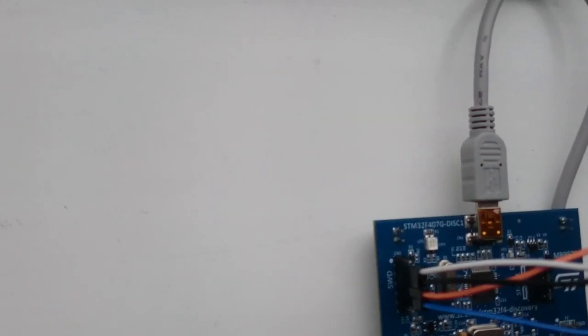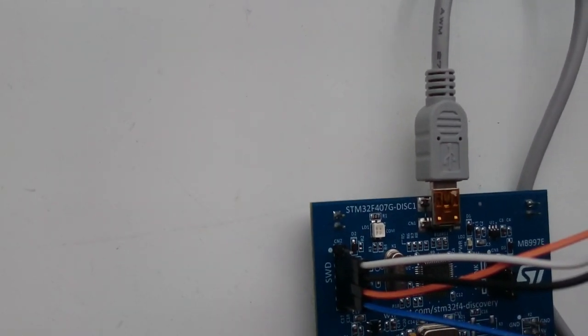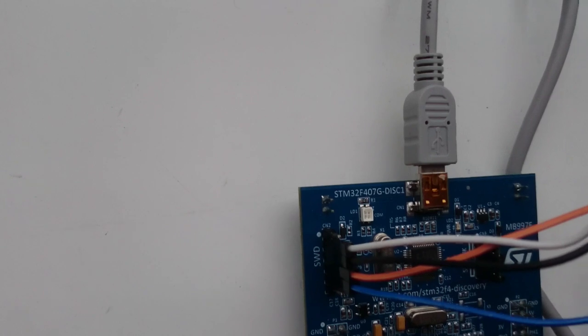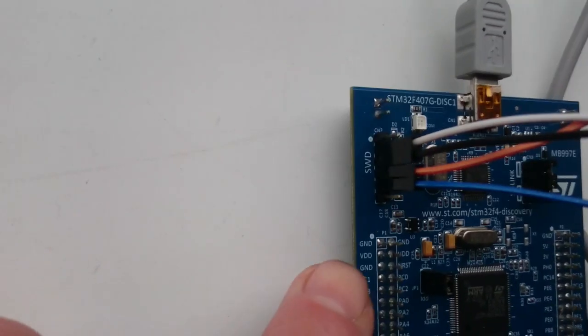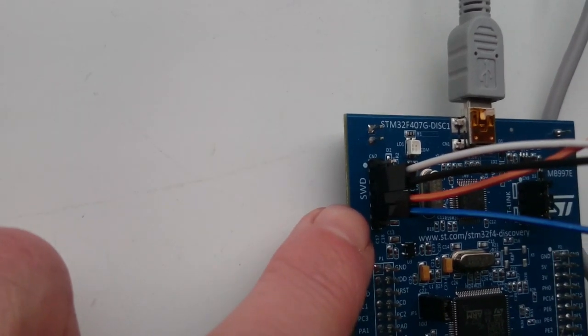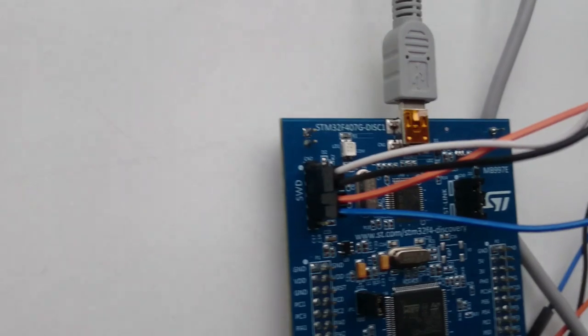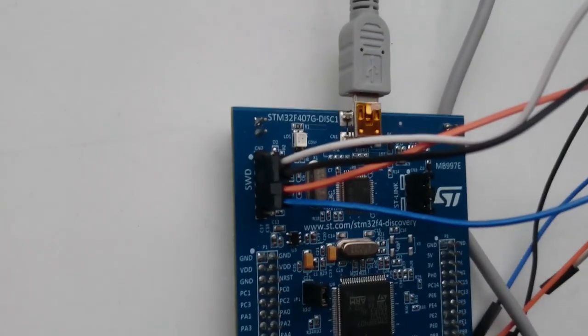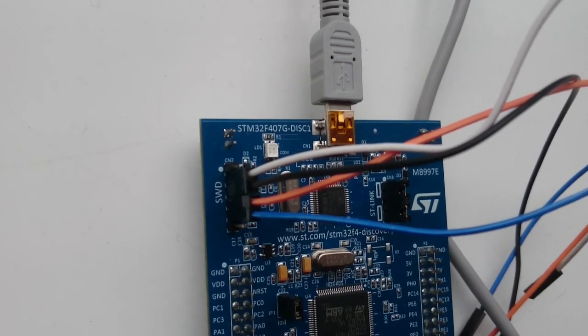This is an STM32 Discovery board, Discovery 1. On the side there you can see a header called SWD, that's Serial Wire Debug, and there's actually 4 wires coming out of there. They will be the 4 wires which we connect to our microcontroller on our new board.